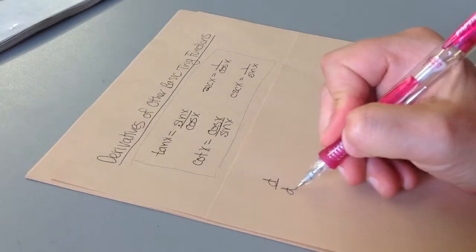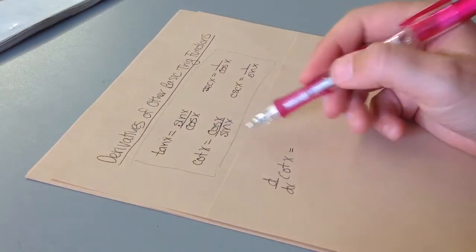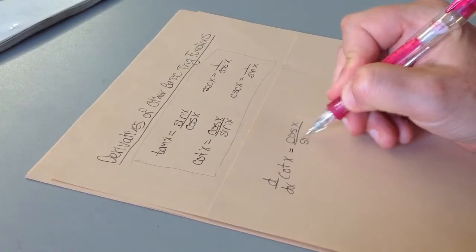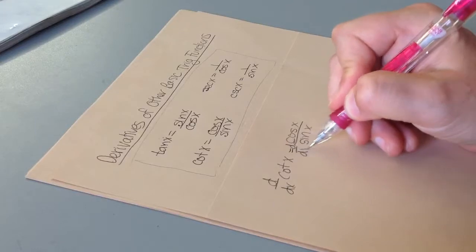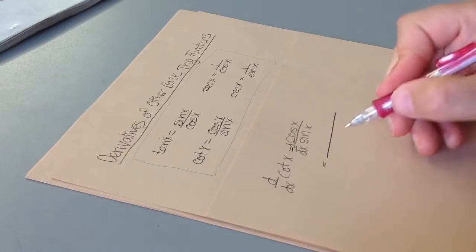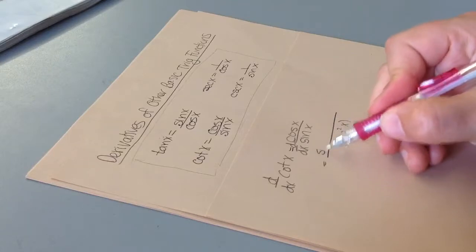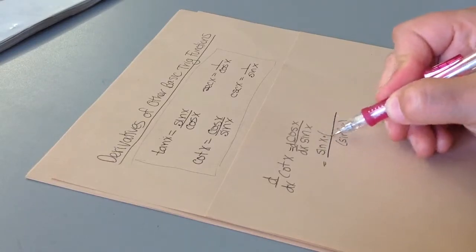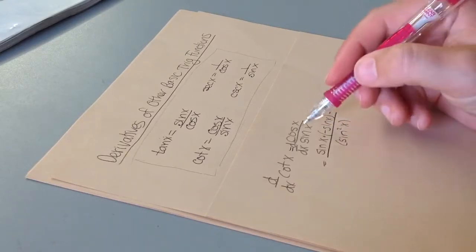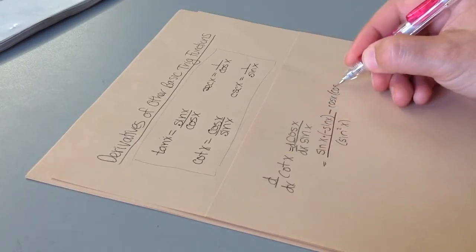So we're going to take the derivative of the cotangent of x. We know that cotangent is going to be the cosine of x divided by the sine of x, so I need to take the derivative of cosine over sine. This is a quotient rule, so the derivative is going to be sine squared of x in the denominator, sine of x times the derivative of cosine, which is negative sine, minus cosine of x times the derivative of sine, which is cosine.